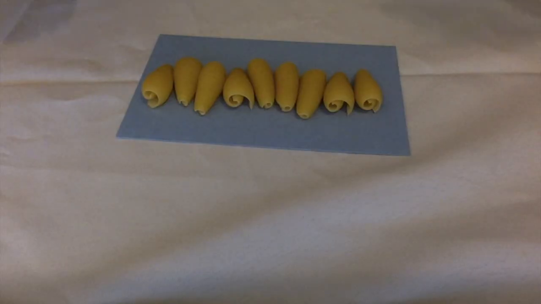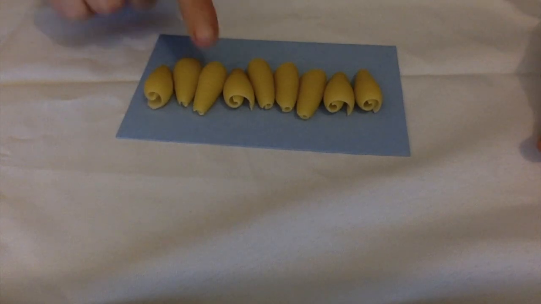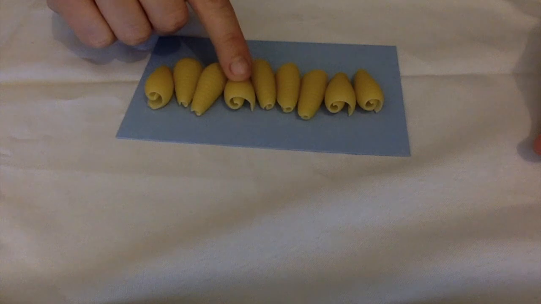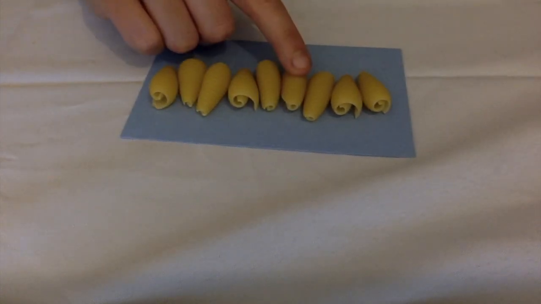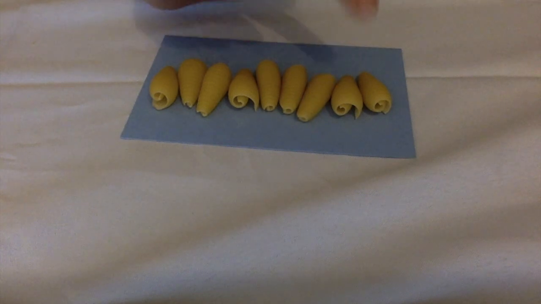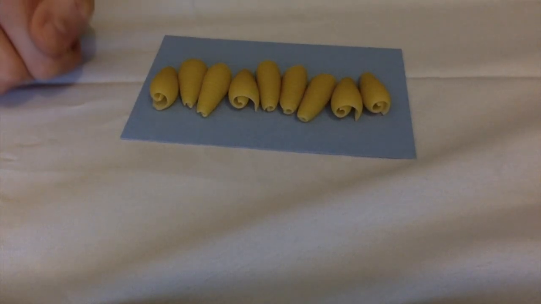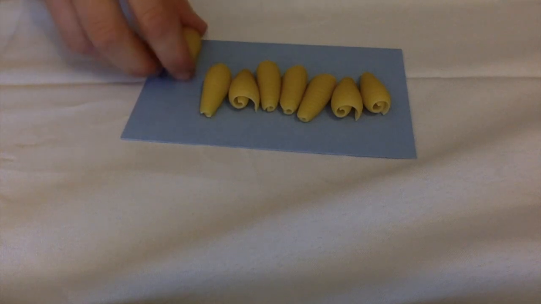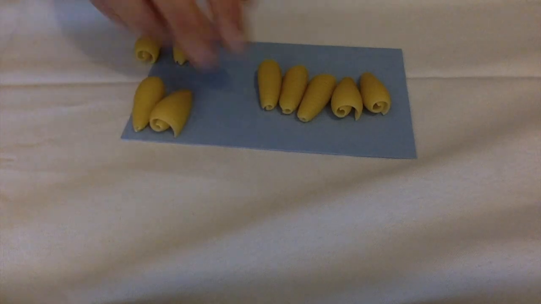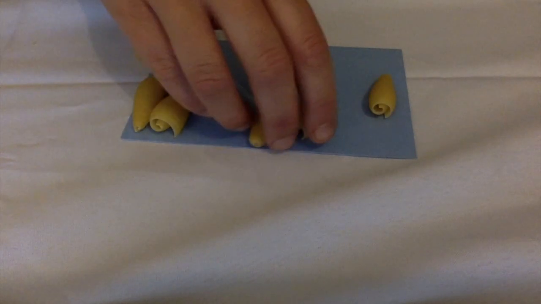Can you try and figure it out? All right, let's count them. 1, 2, 3, 4, 5, 6, 7, 8, 9. I have 9. Let's put them in groups. 1, 2, 3, 4.